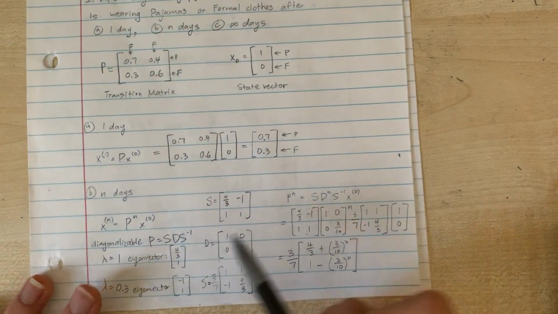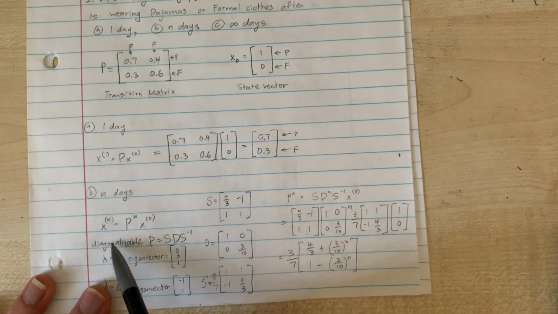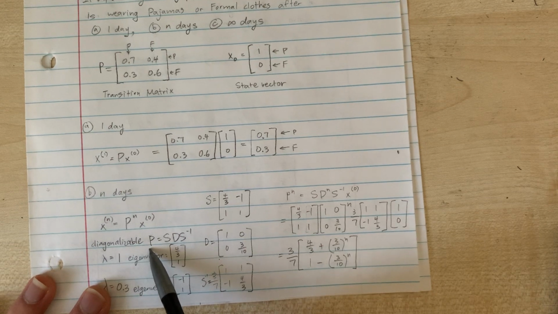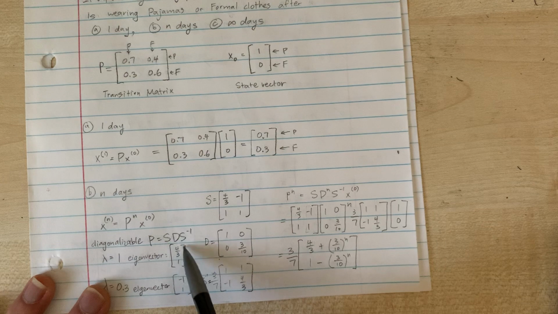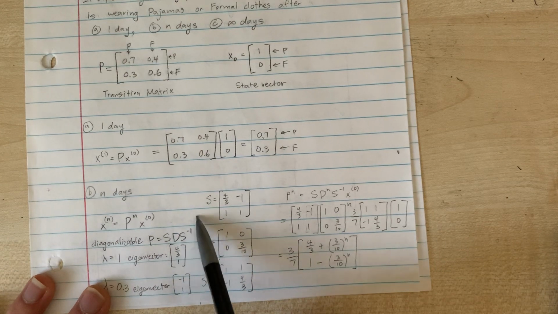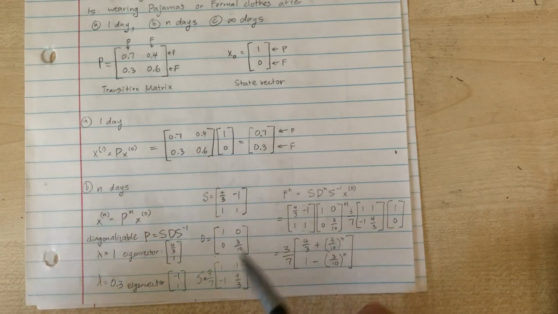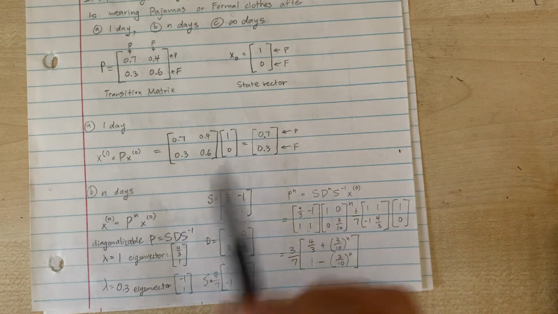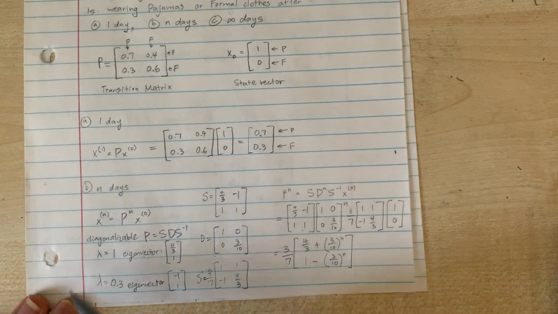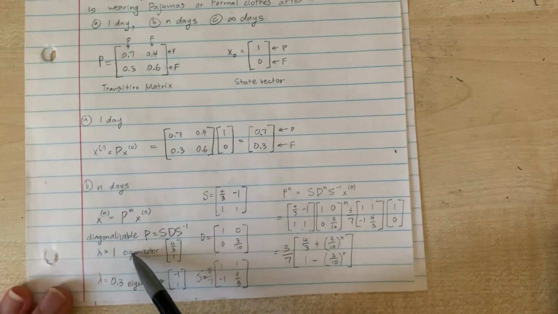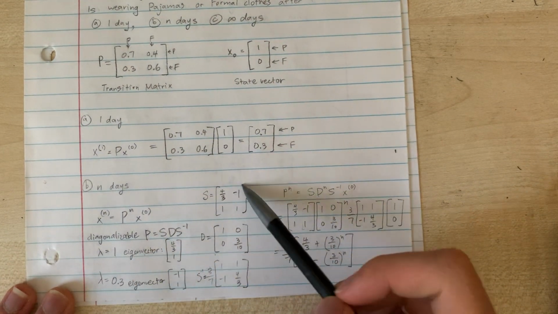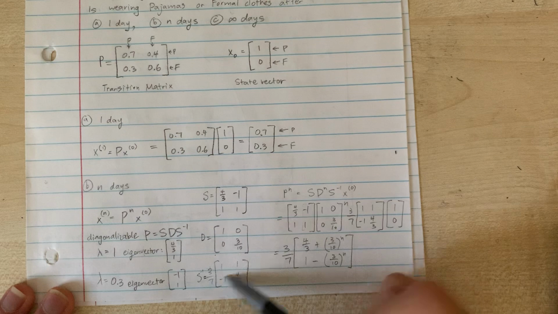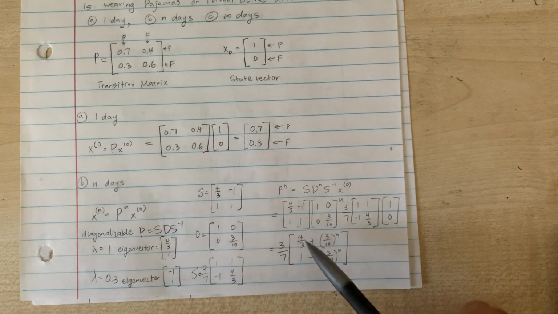So a trick that we use here is that for a diagonalizable P matrix, we can also rewrite it as S D S inverse, where D is a diagonal matrix, right? This goes back to some linear algebra that we've learned previously in the semester. I've done the math here for you, so here are the eigenvalues, eigenvectors, and the S, D, S inverse that we got for this problem specifically.